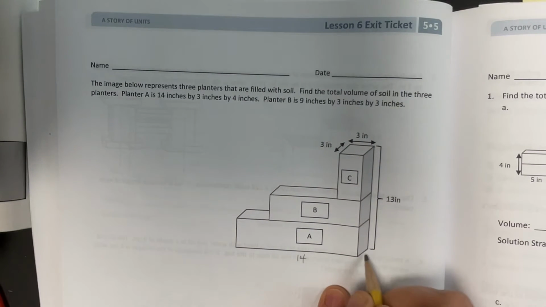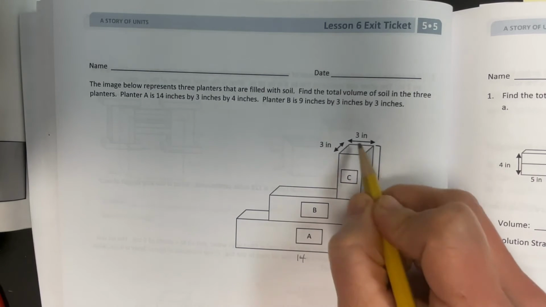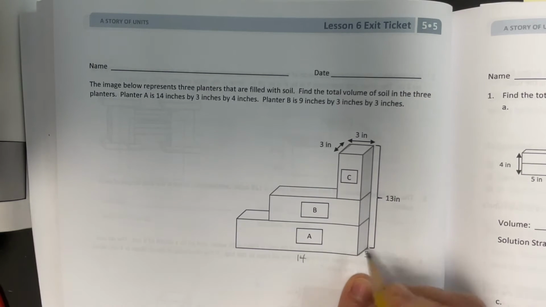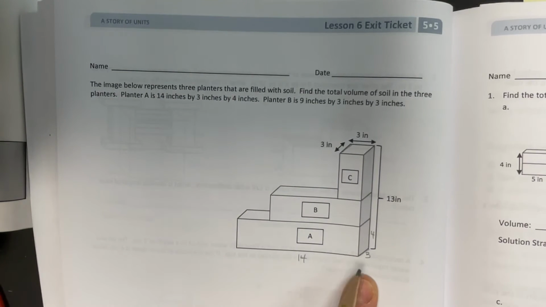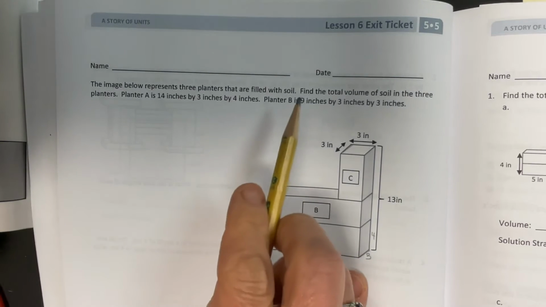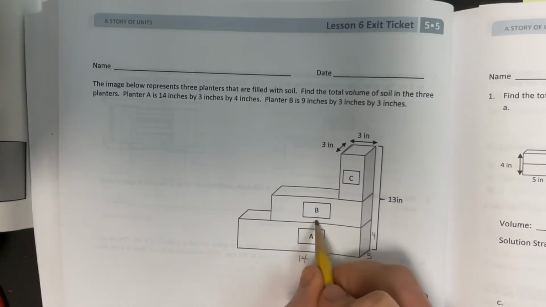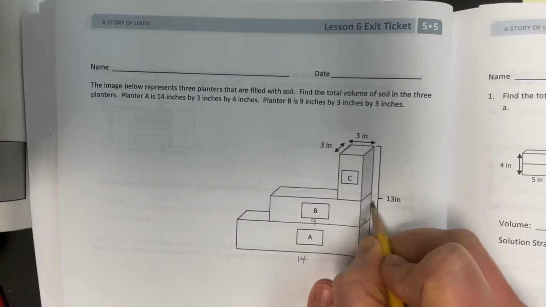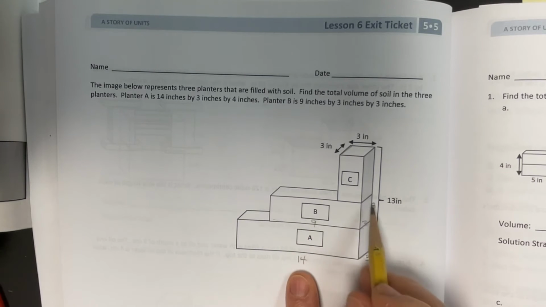And I know that the width is going to be 3 because notice this width is labeled somewhere else in the picture. It's right here. So I know for sure that this width is 3, and then the height would be 4. 14 by 3 by 4. So I've labeled it. It's very important to label in this problem. Then planter B is 9 inches by 3 by 3. So this would be 9, the length of it, 9 by 3, and then it's 3 tall. Okay, so I know the 3 dimensions of this one. I know the 3 dimensions of this one.